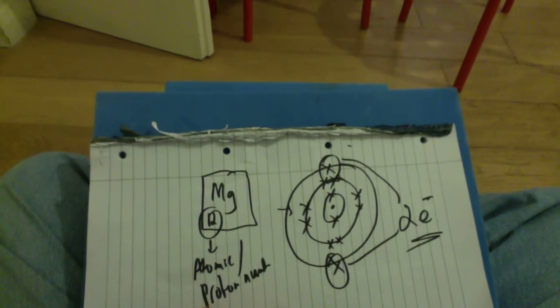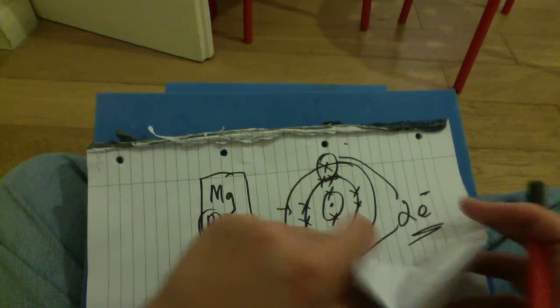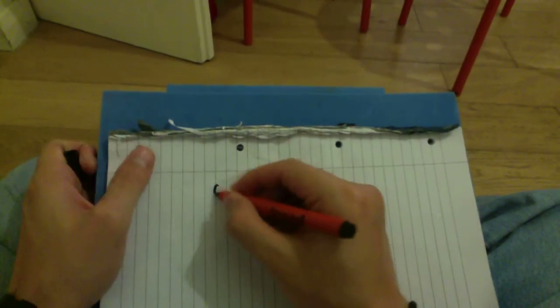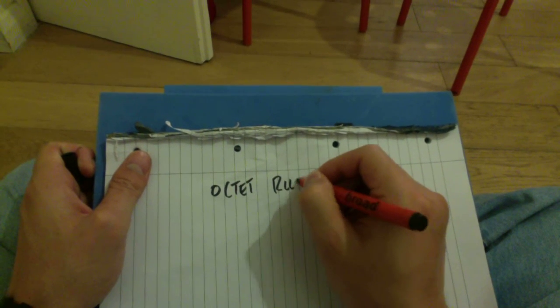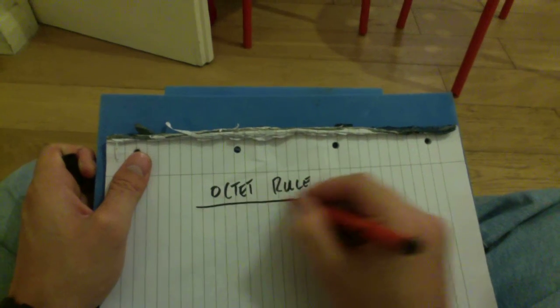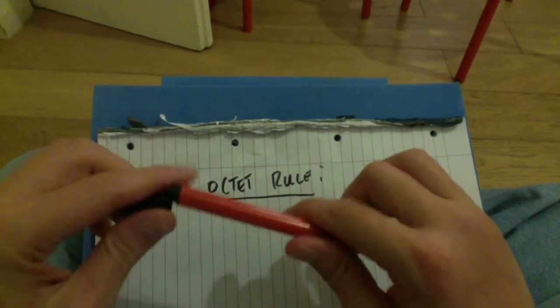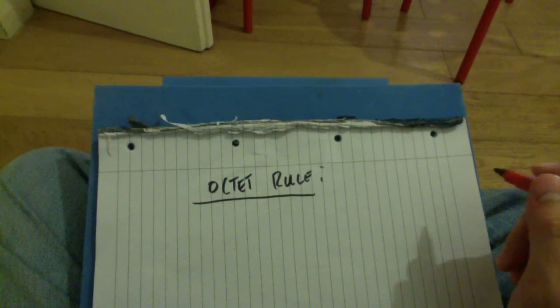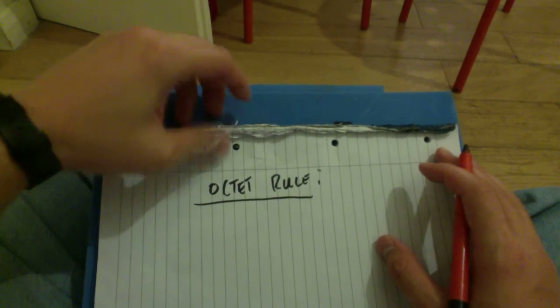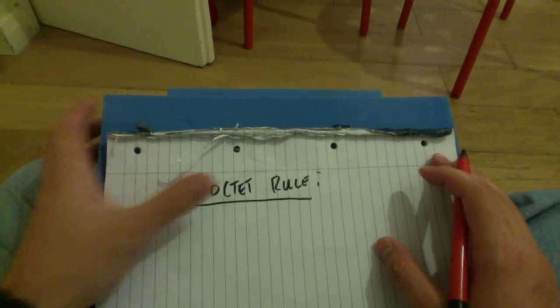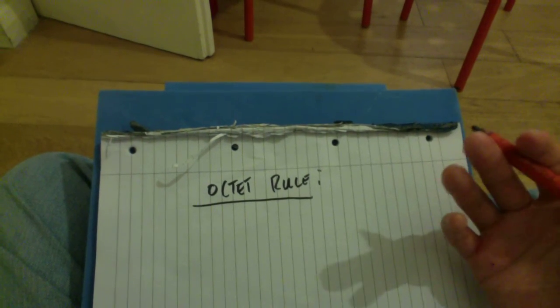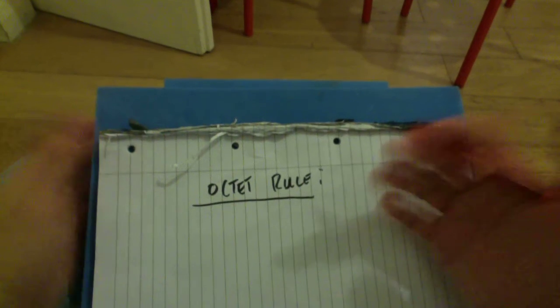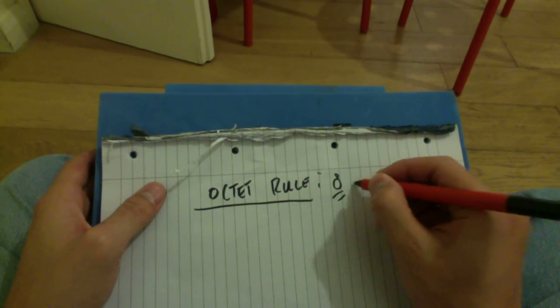All right. Now, what we want to look at is what we call the octet rule. I don't know if you've heard of the octet rule. Hopefully you should have. But in almost all atomic behavior, with all the electrons, the end game is that all the atoms want to get 8 electrons.